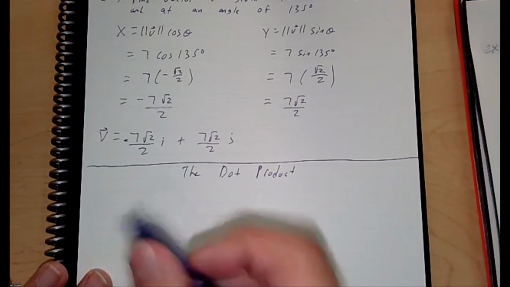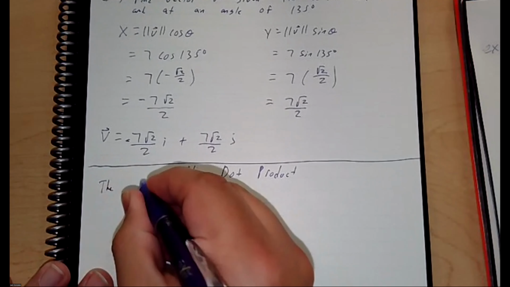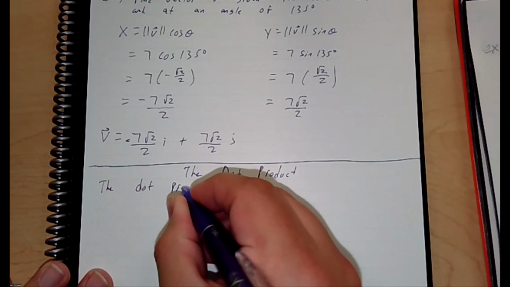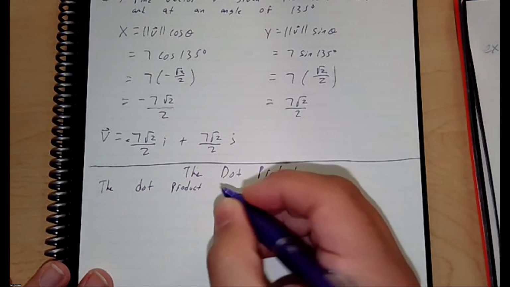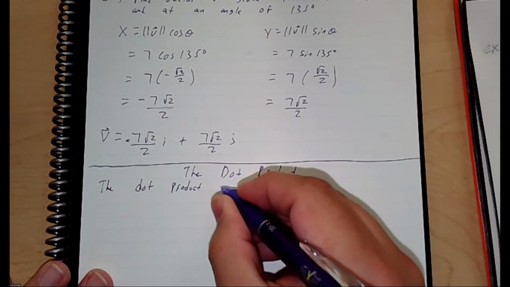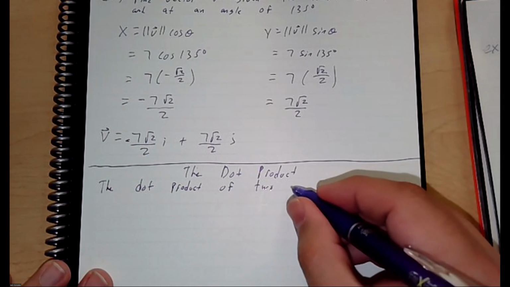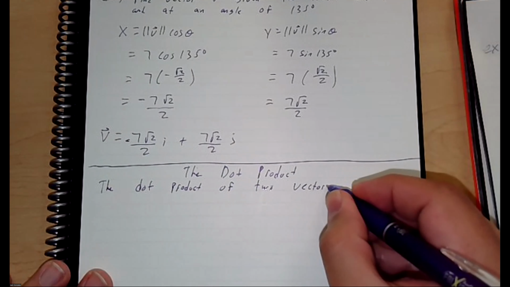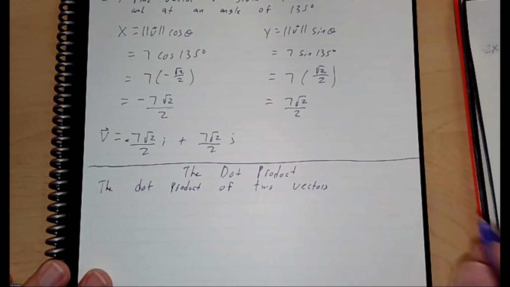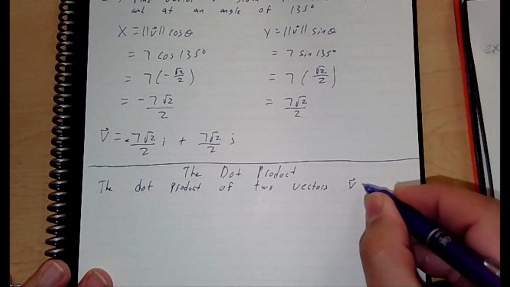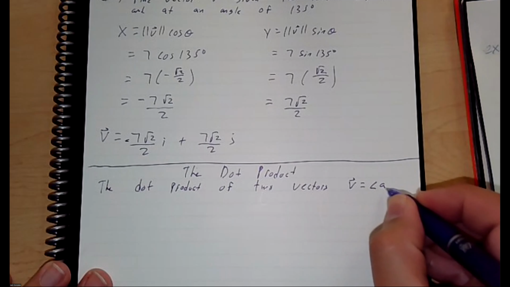So the dot product, I know it's a lot of stuff, but this section is super long. The dot product of 2, yeah, I think it should have been like 2 sections, but whatever. I didn't write this book.